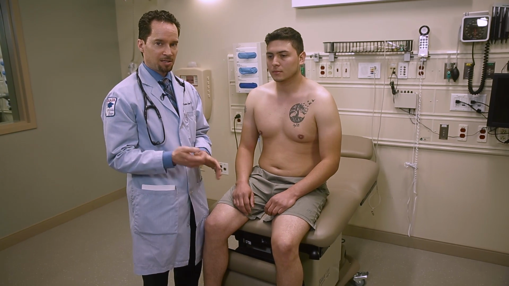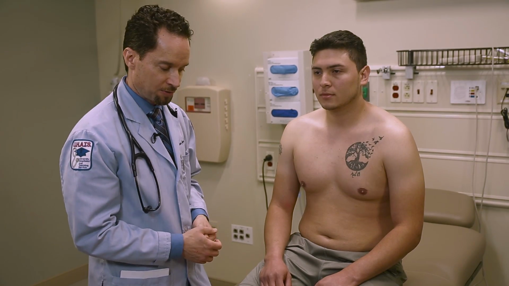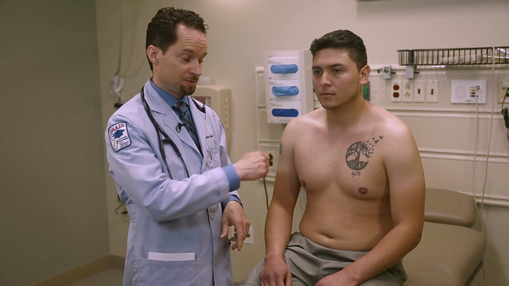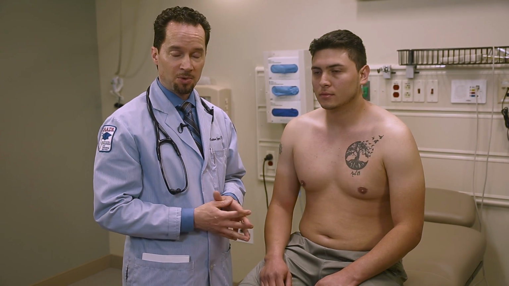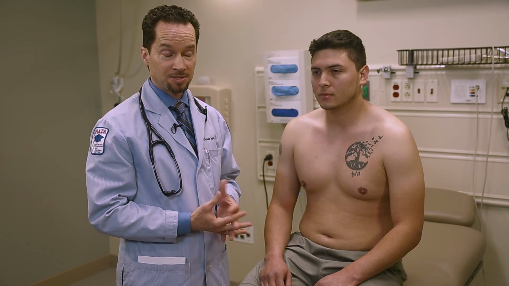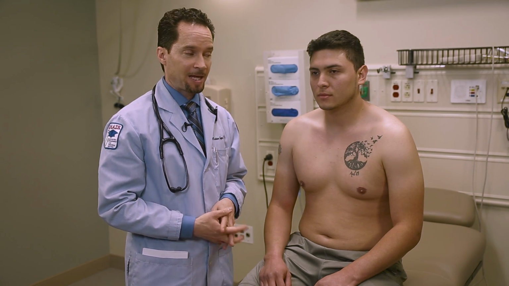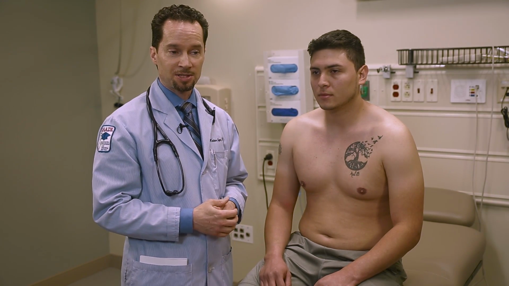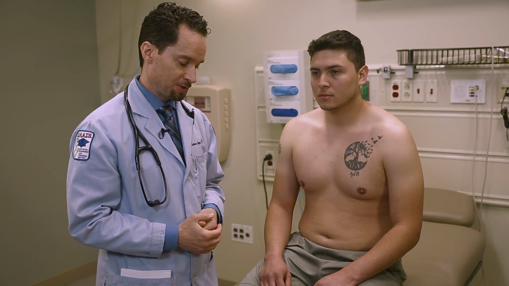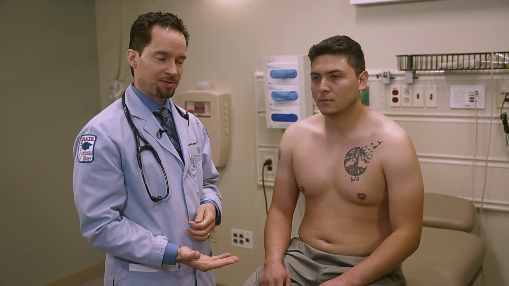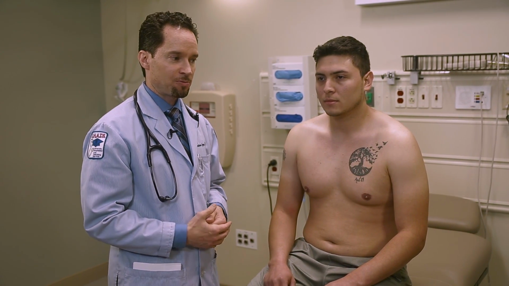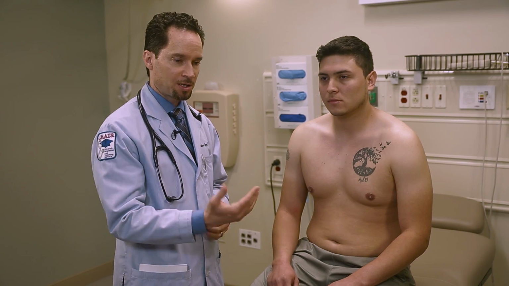But again, it's very acceptable to use a piece of cotton or a piece of Kleenex to do the same thing. Or if you wanted to have your patient close their eyes and you touched them and they told you where they were being touched, that's a little more advanced because that takes a little more cognitive function to do.